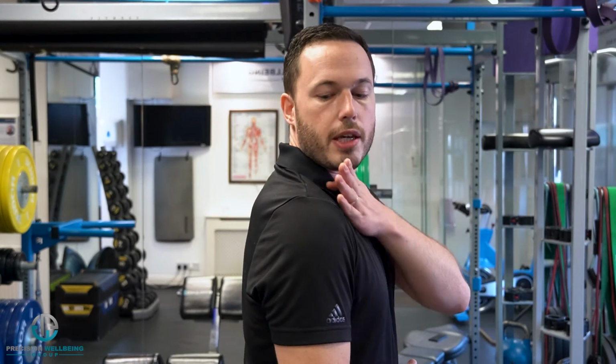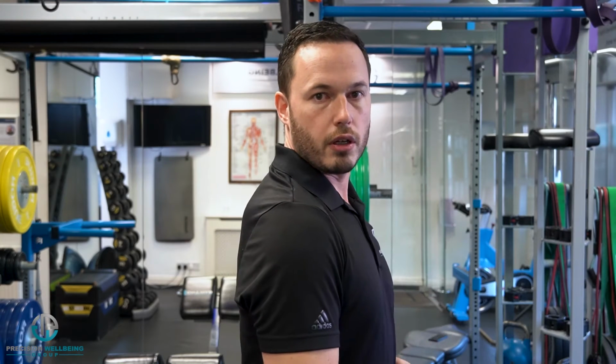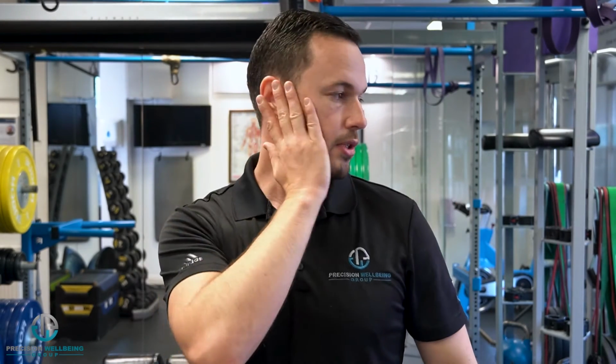The next one was rotation of the neck. You should ideally be able to get your chin just in line with your shoulder. If you can't, whichever direction you find the most difficult, you're going to start with that. So let's say I struggle to go to my left. I'm going to go as far as I can, and then with a free hand, doesn't matter which hand, you can go across your body or same side.